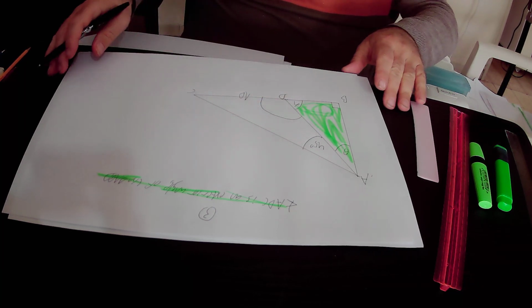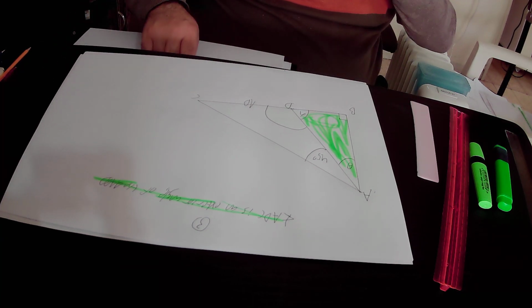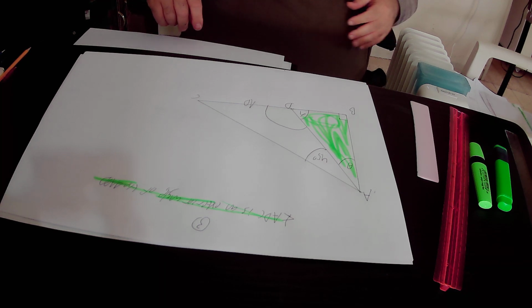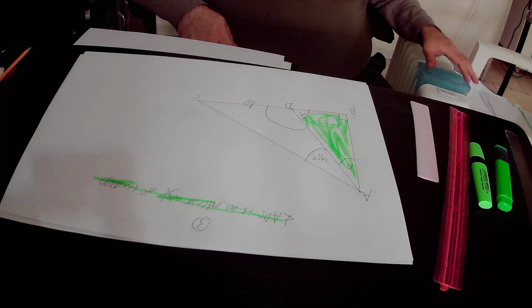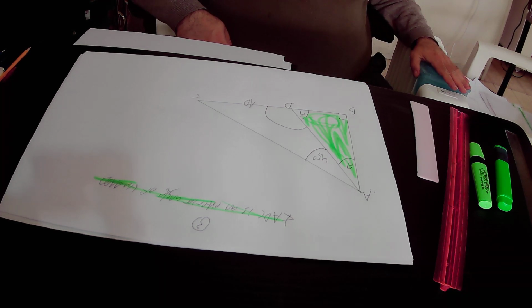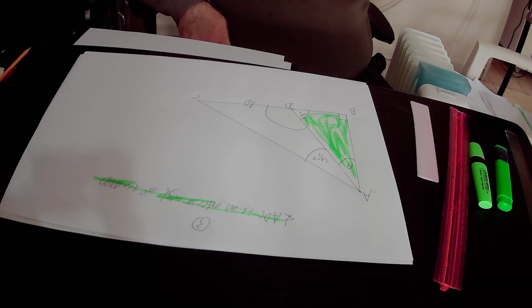And we have a rule number 1 that determines the size of an exterior angle of a triangle.